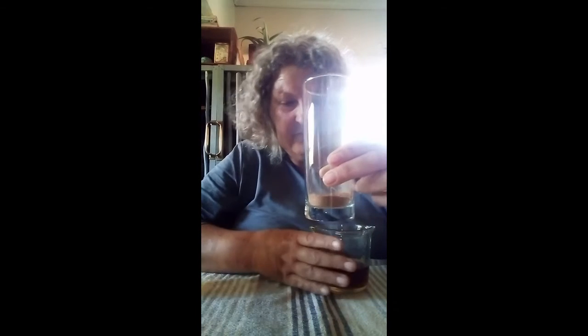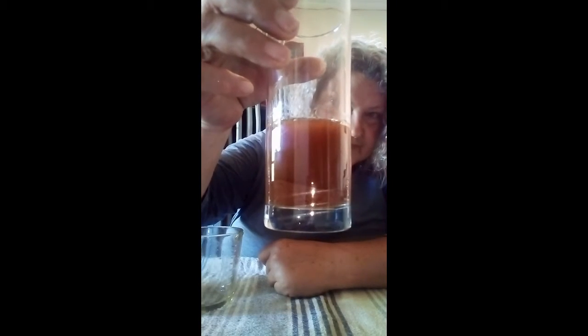Now, watch carefully. I'm going to add the vinegar to the soil. It does absolutely nothing. So, the next one is to determine whether the soil is then acid.